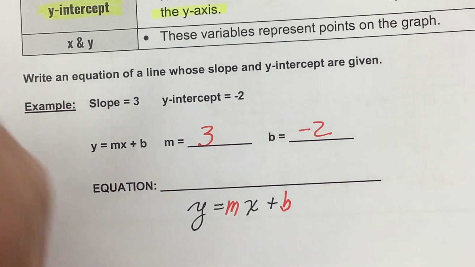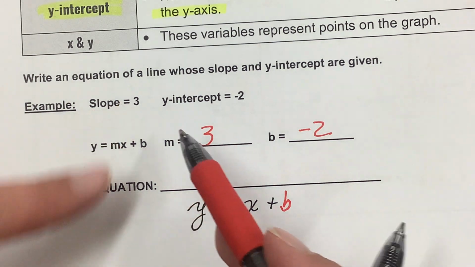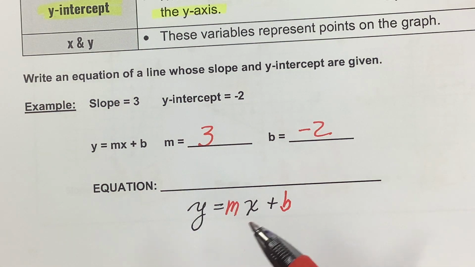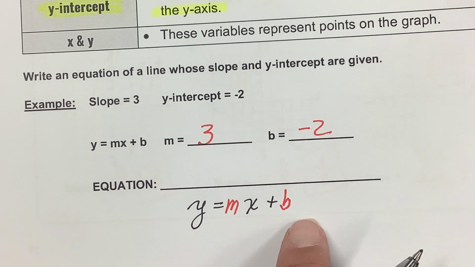Now, earlier we talked about how some equations have infinitely many solutions. Well, lines have infinitely many solutions. So there's lots of different x's and y's that will work in this equation. So I'm going to write down the equation in slope-intercept form.